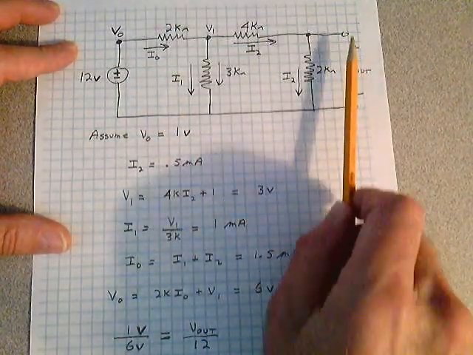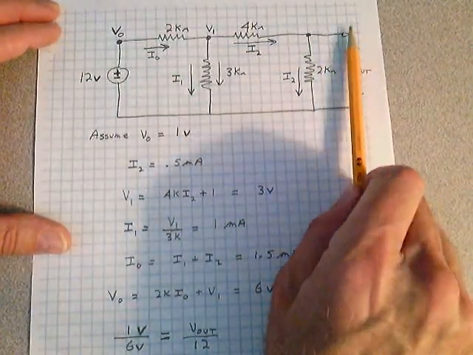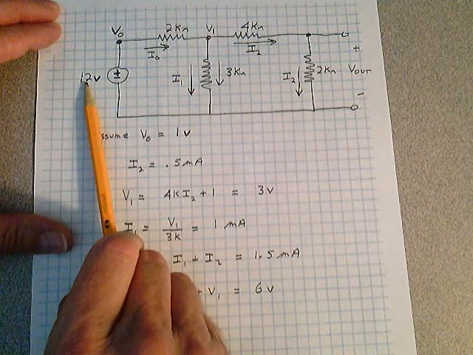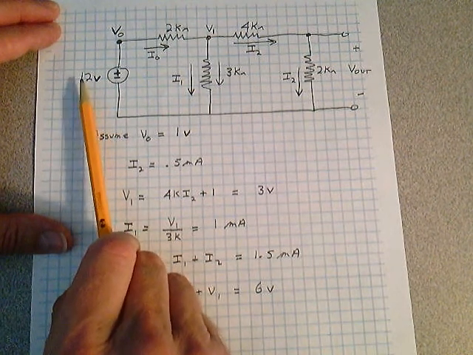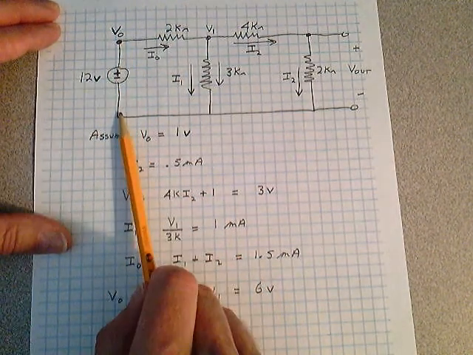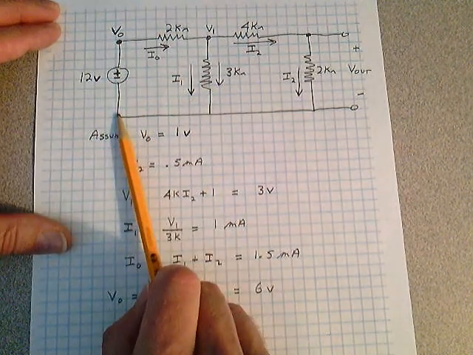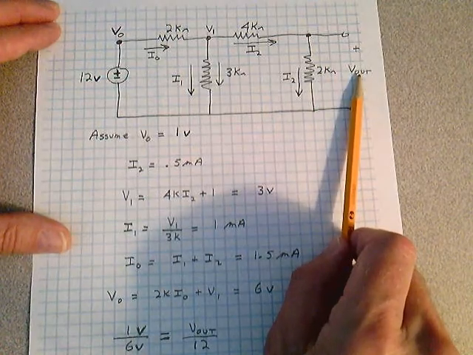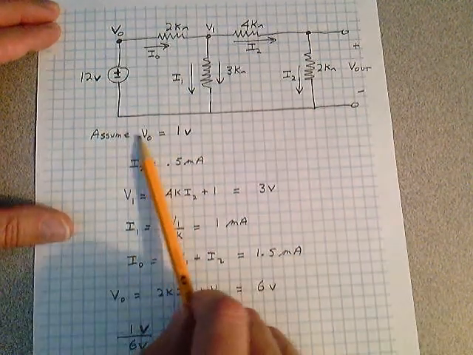Let's assume you have 1 volt out here. And we're going to work backwards and see what that results in for this new value of the voltage at this point. And then we're going to use a proportion to find out what this really is. So we're going to assume V out is 1 volt here.